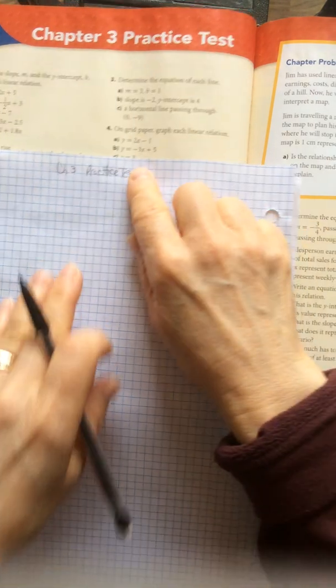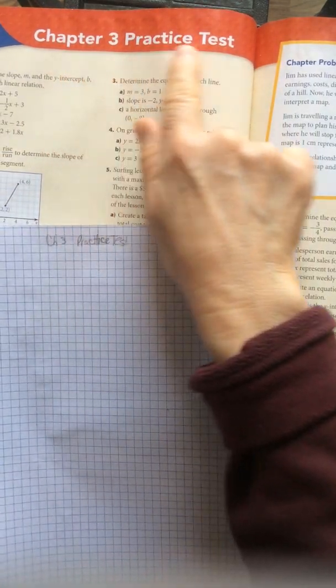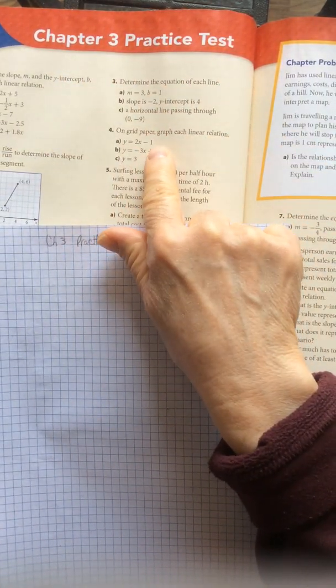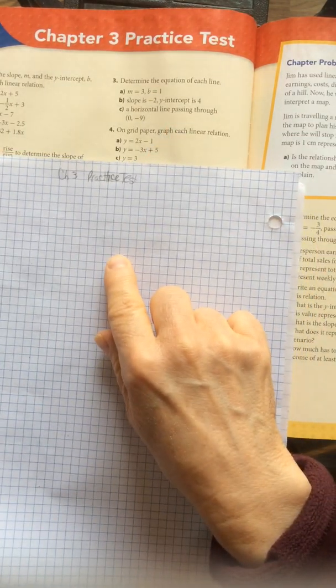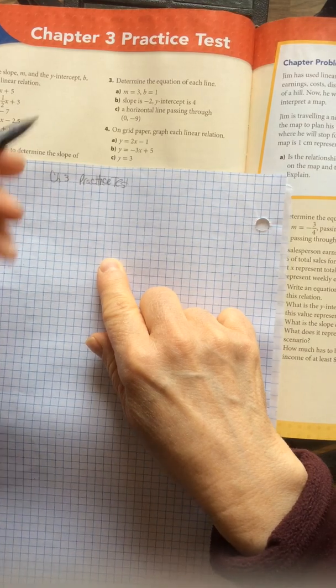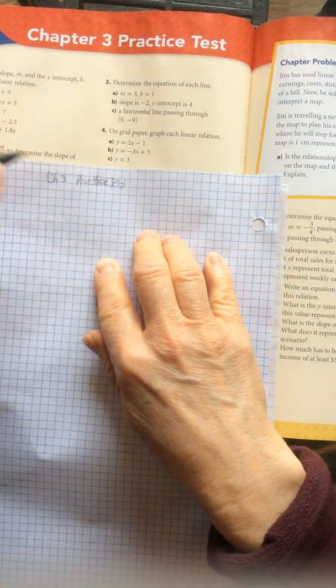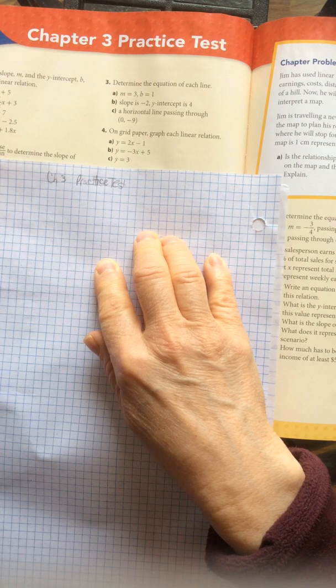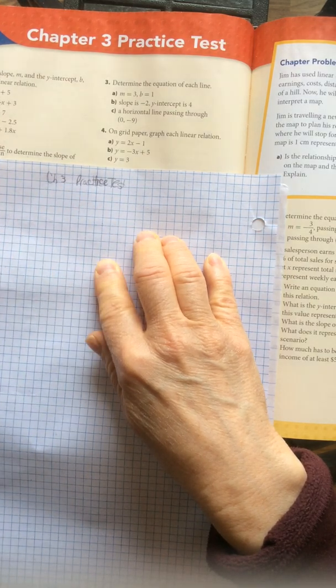The first video had us doing questions on the Chapter 3 practice test, and we finished off where we only partially got through number 4. So we're going to go back to number 4 again. Chapter 3 practice test, and we're still on page 140. Make sure you're putting your page number. Okay, so number 4a.